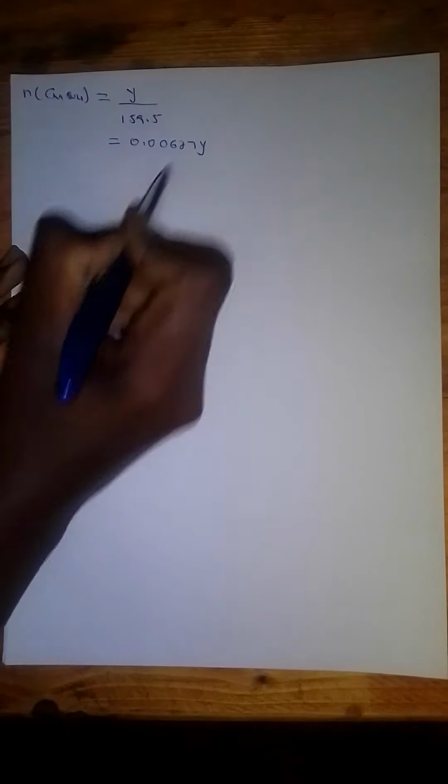And the molar mass of CuSO4, if you use the periodic table, is actually 159.5, and when you do that calculation, it gives us 0.00627Y. So this is now the number of moles of CuSO4 in terms of Y.